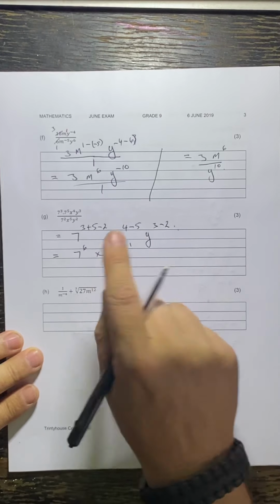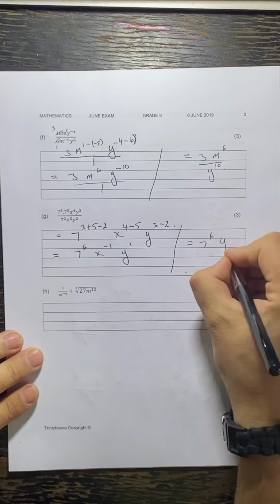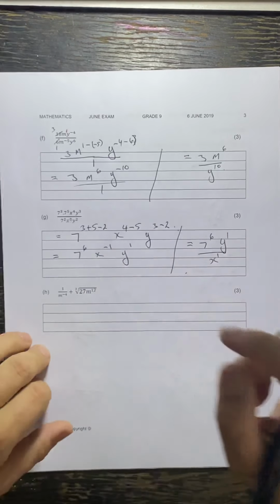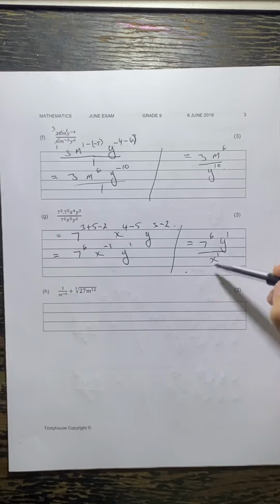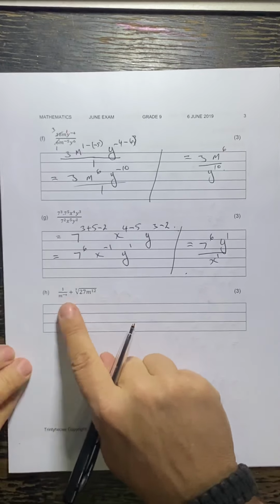Never write things with negative exponents, so this becomes 7 to the 6, y to the 1, all over x to the 1. Okay, just take it to the bottom. And don't worry about simplifying 7 to the 6. You can leave it just like that. Okay. Right, moving on to the next one.